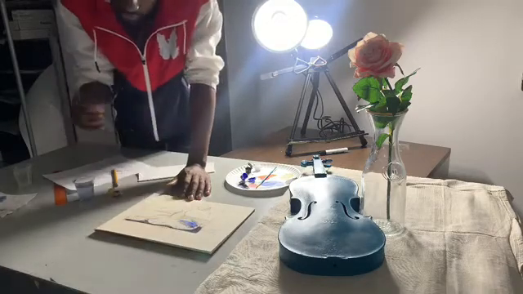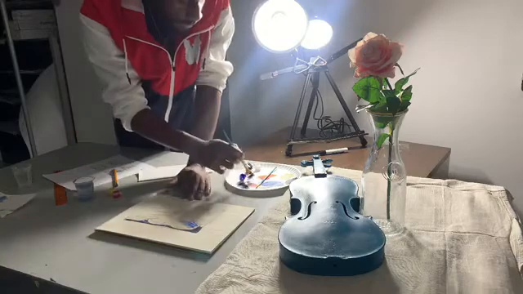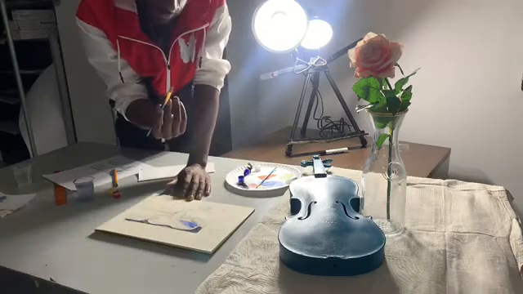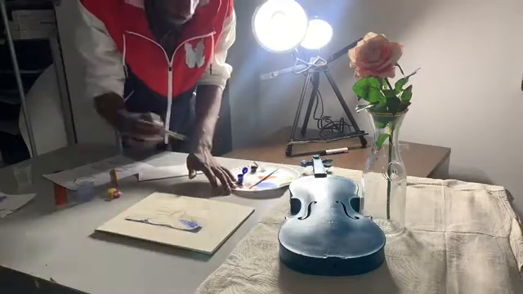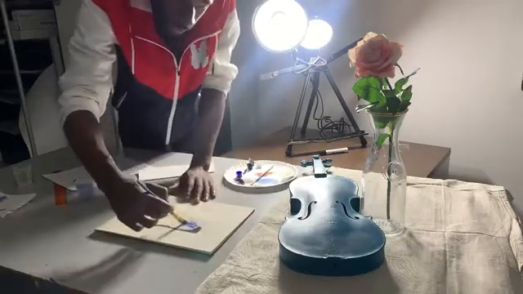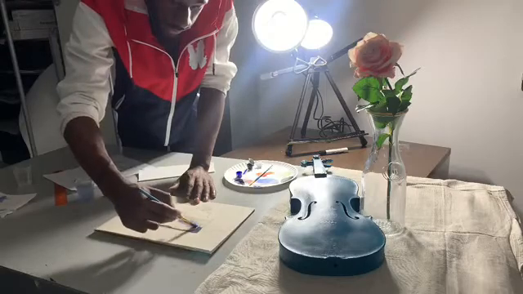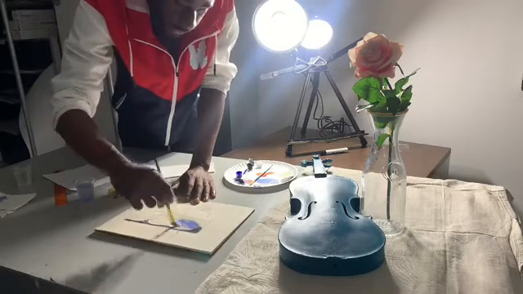I would advise you to dip your brush in the paint, put it on your palette, and add some water to it so you can wash over the areas pretty quickly, just to map it out.